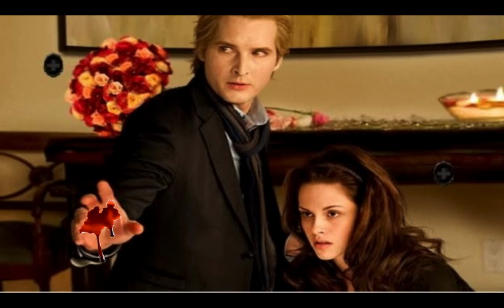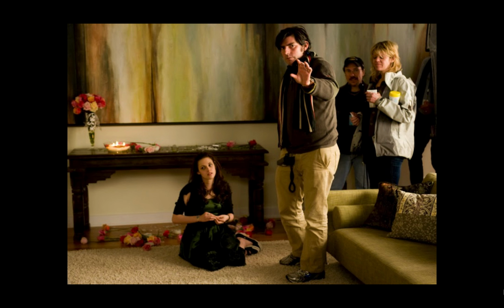And so this scene has always really just stood out to me. I remember watching this film in theaters for the very first time and wondering why on earth he would do that motion. So of course I looked into it a little bit, and I found this lovely photo of the director of New Moon showing exactly what he wants Carlisle to do with his hand.